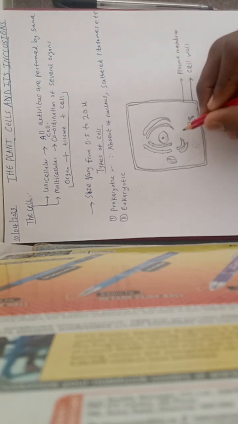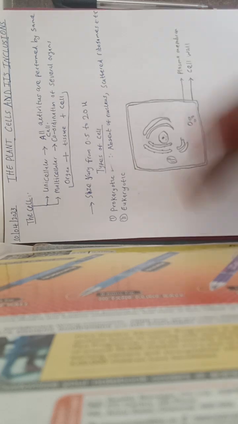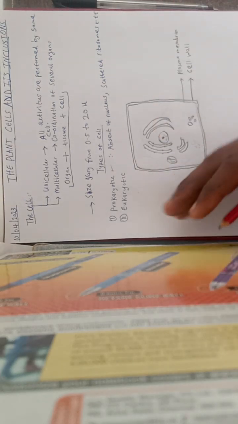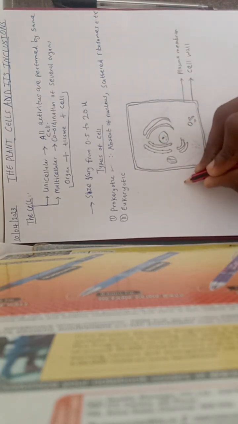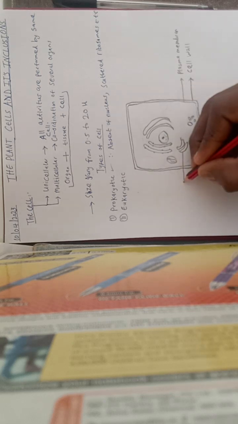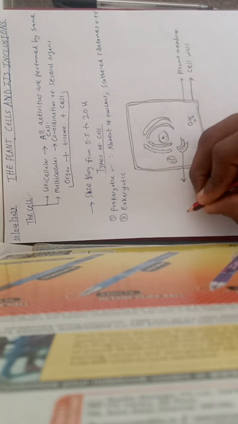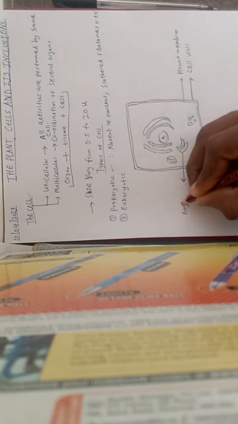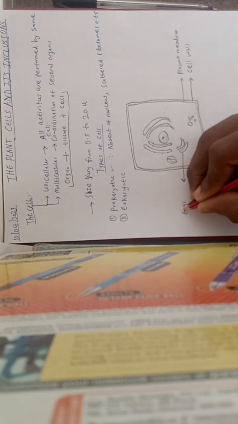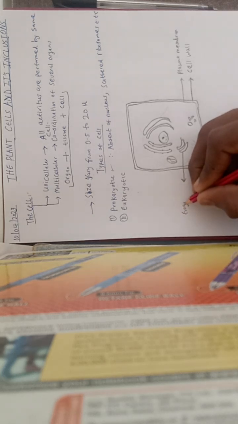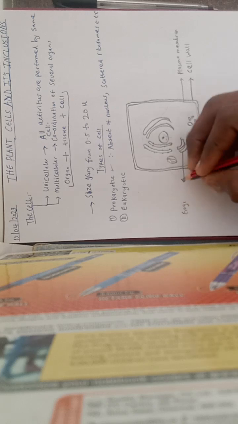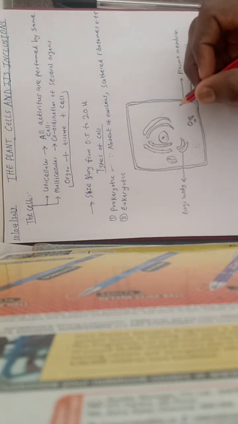So in this, I'm going to draw. I'm labeling on two sides, both on this side and on this side. So yeah, I'm going to write Golgi body.